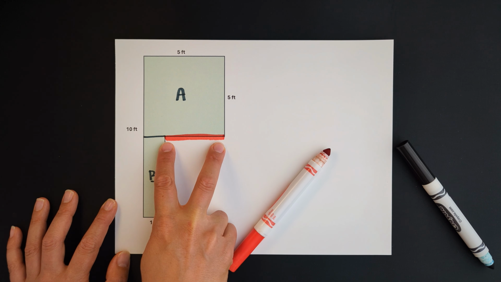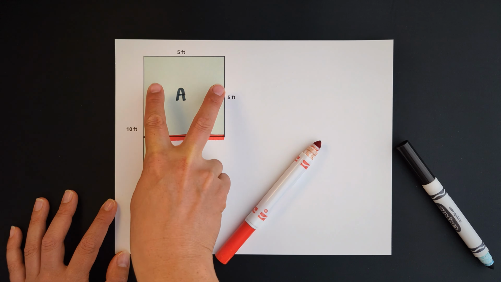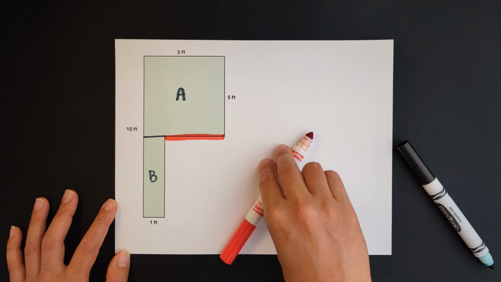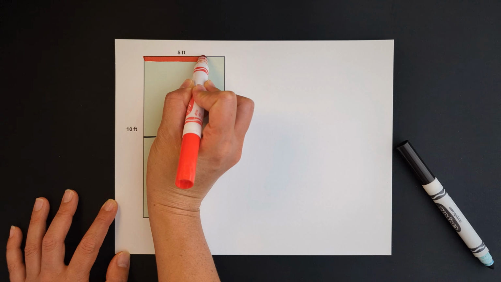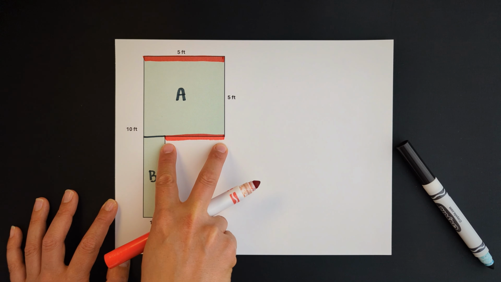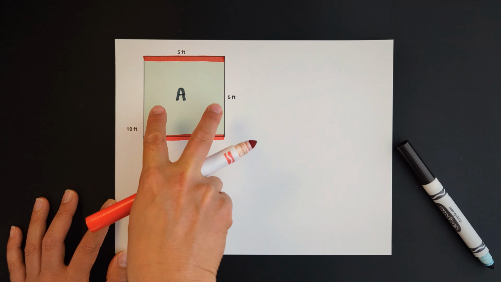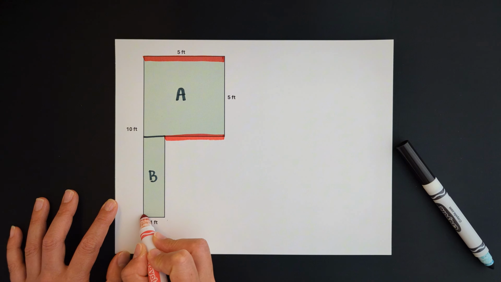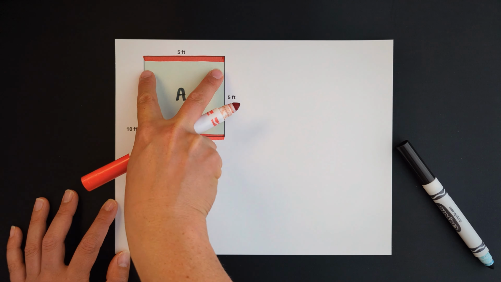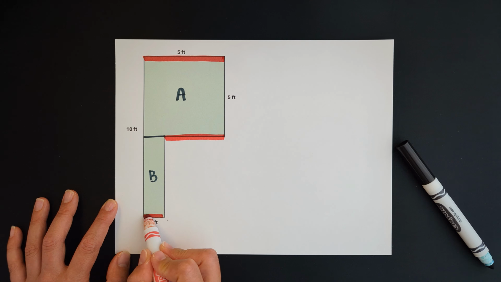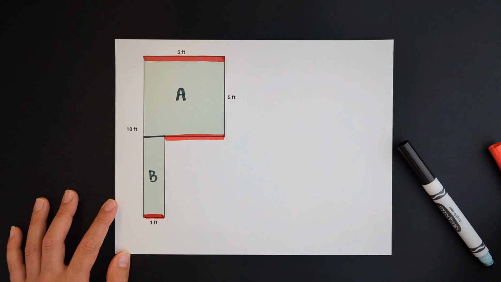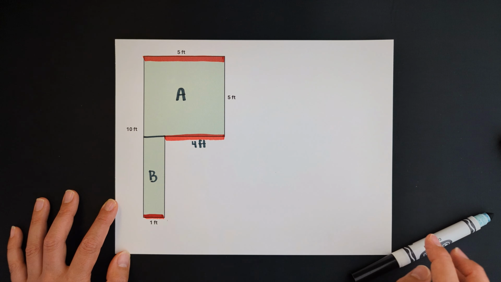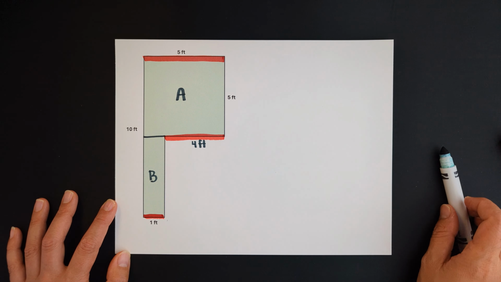I don't know what this is, but I'm going to look for a longer parallel line right here. And I can see that this is part of this longer dimension. This dimension's got to be a part of a 5, right? So something plus 1 is equal to 5. 1 plus something is equal to 5. 1 plus 4 is equal to 5. So I know that this little dimension right here is 4 feet.